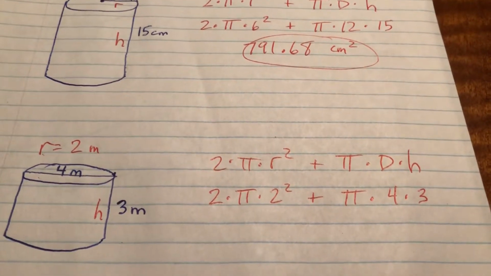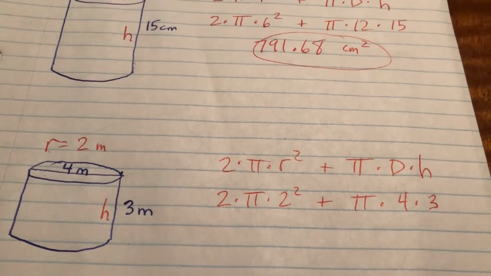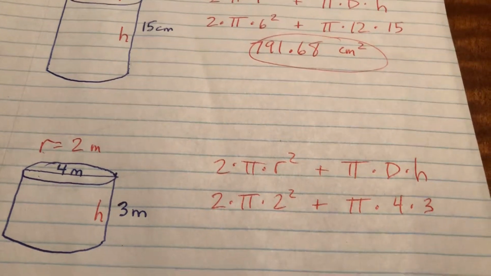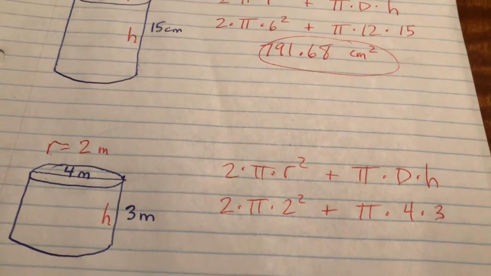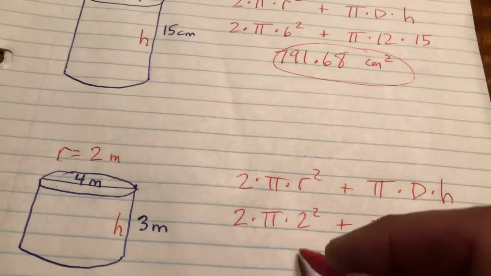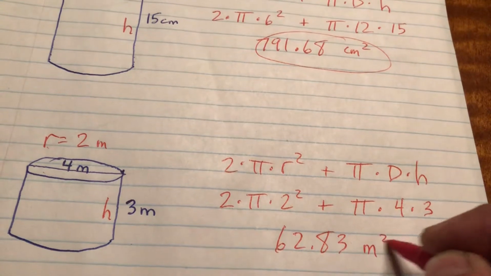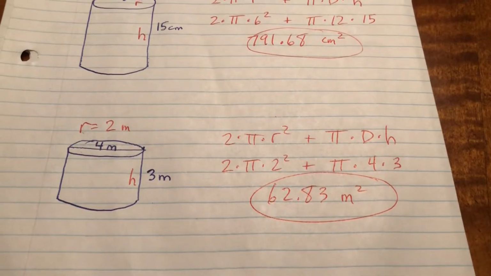Type that all in, and we get 62.83 meters squared. That's the surface area of a full can, or a full cylinder.